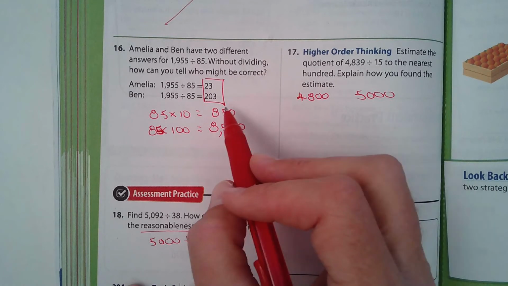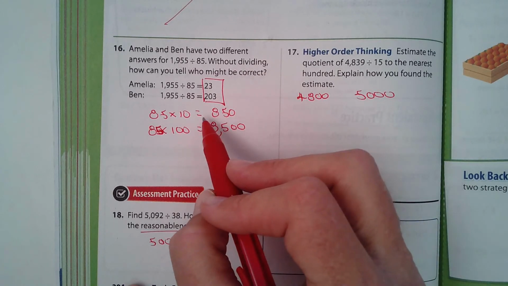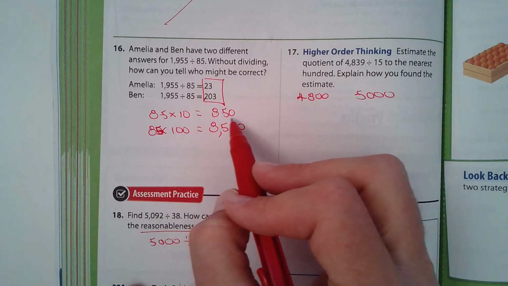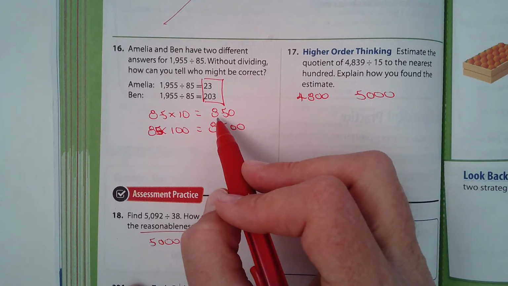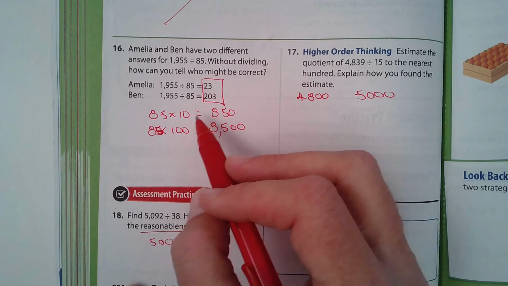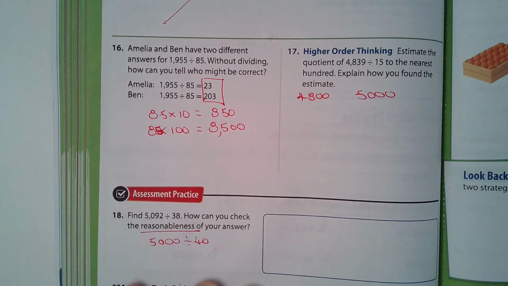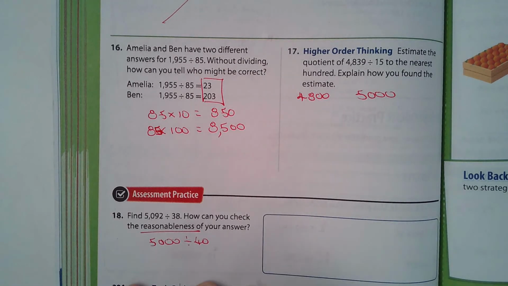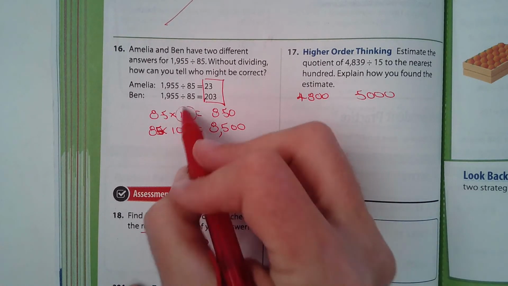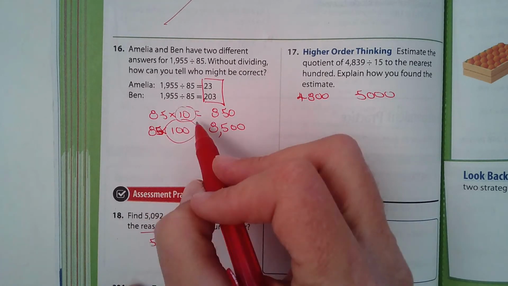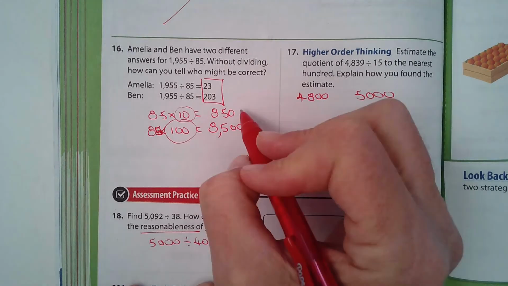Well, it's going to be greater than 10, but less than 100. The answer will be greater than 10, but less than 100.